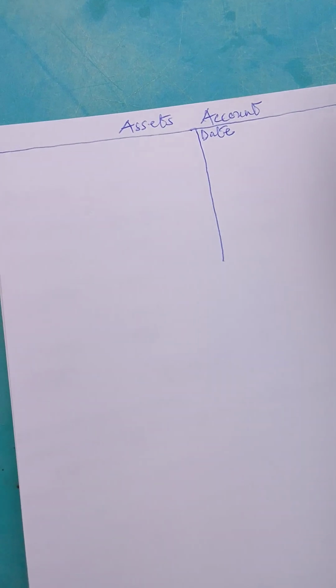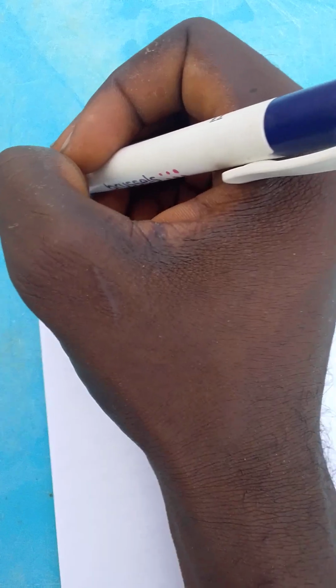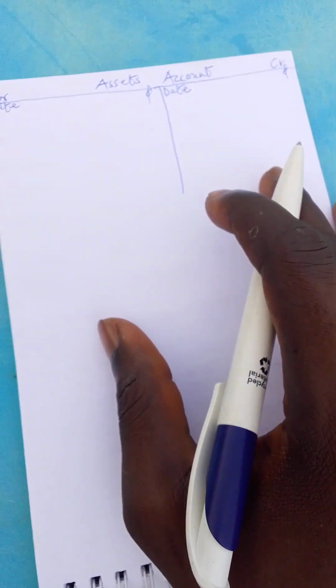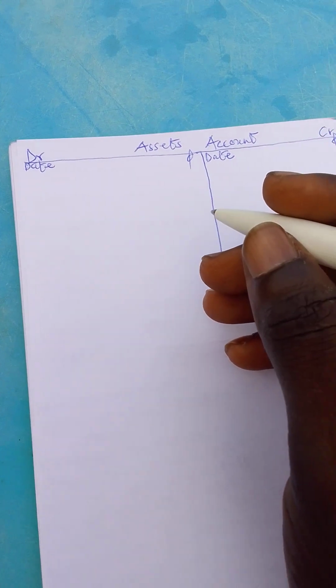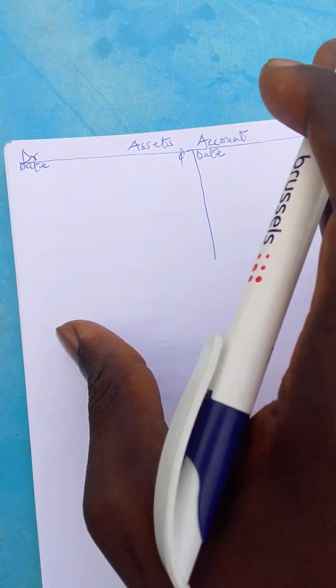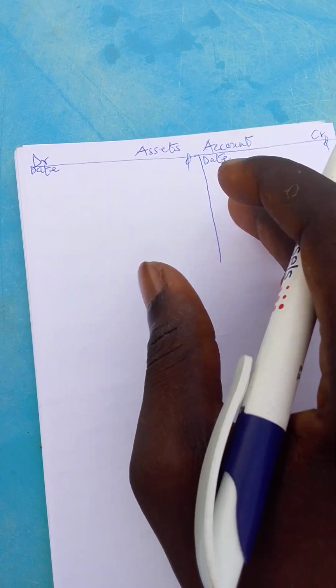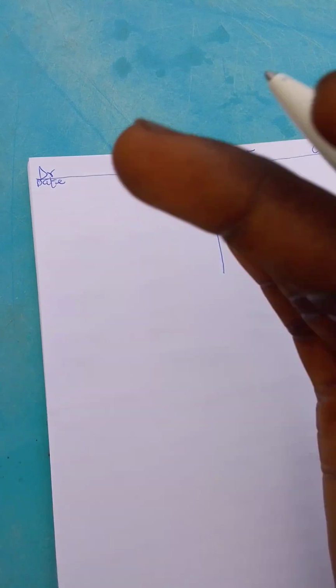You draw your T account very nicely, and you bring your dates, your CR sign, your DR sign, your dates, and your DR. These things are very necessary because they fetch marks and it makes the work also neat. So this is the T account for assets account. So the first recording that we are going to do, because assets normally has a debit side. All assets are being recorded at the debit side.